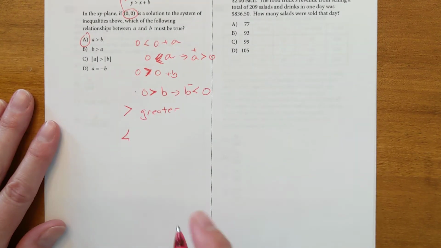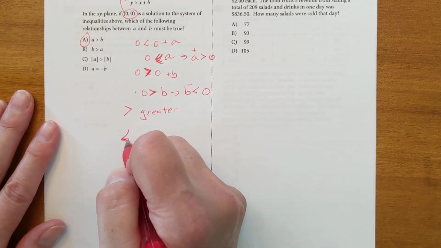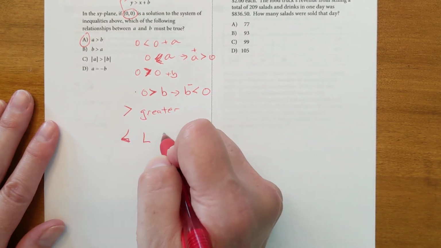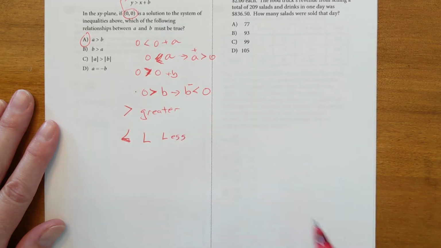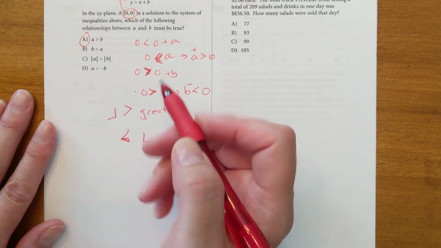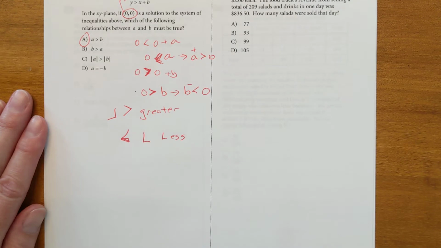This is less than. It's less than because when you open it up a little bit more, it makes more of an L shape. It makes an L. Greater than, when you open it up further, makes a backwards L. So less than, greater than.